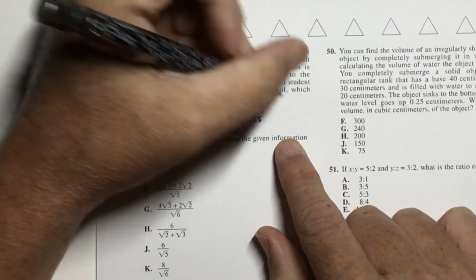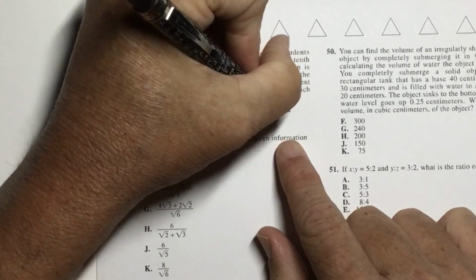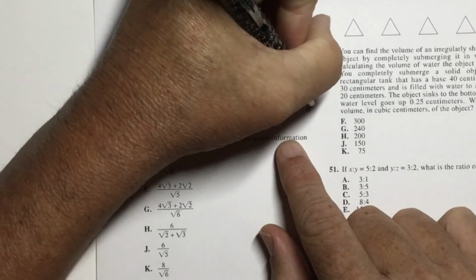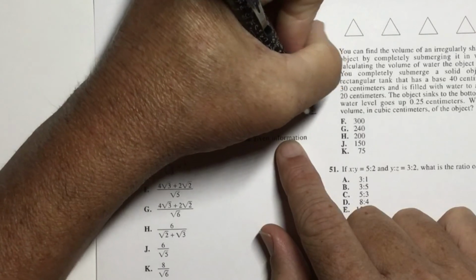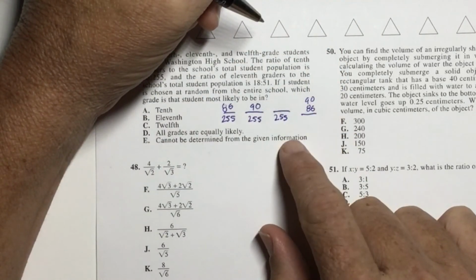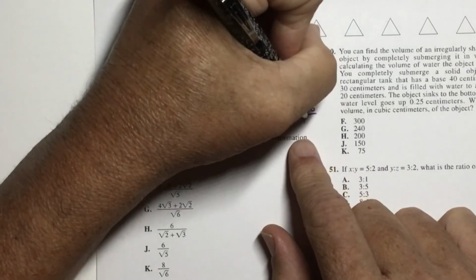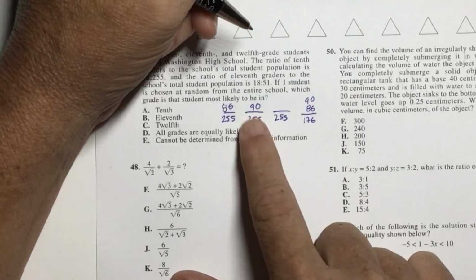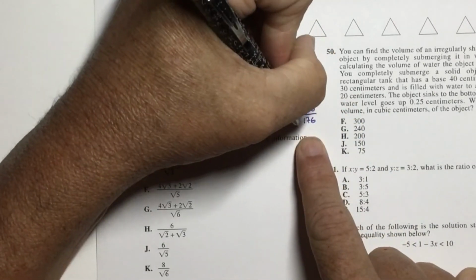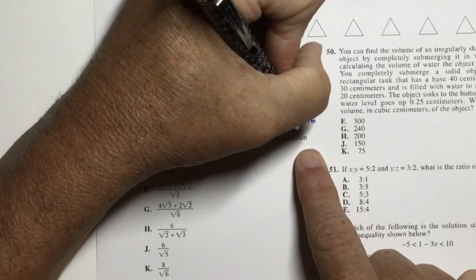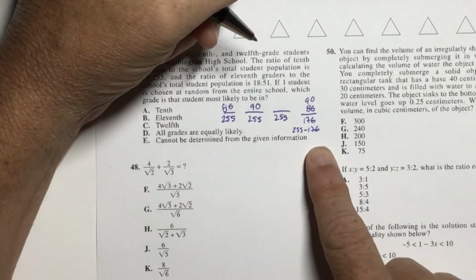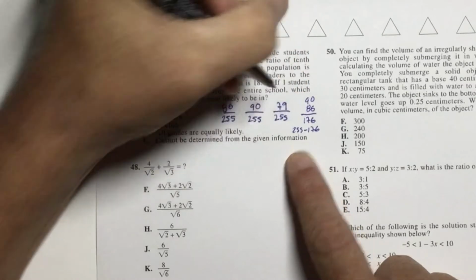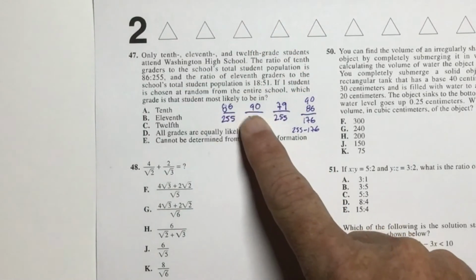So can we figure out how many 12th graders there are? Sure we can, because we know there's a total of 255. And there are 90 plus 86 of 10th and 11th graders, which is 176. So that means there should be 255 minus 176 12th graders. And that would be 79. So 10th, 11th, 12th graders.